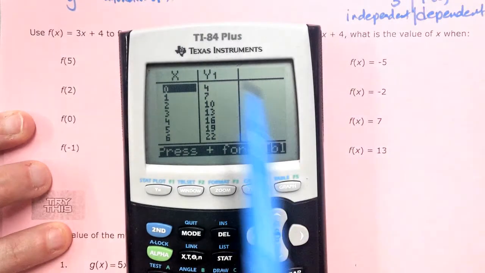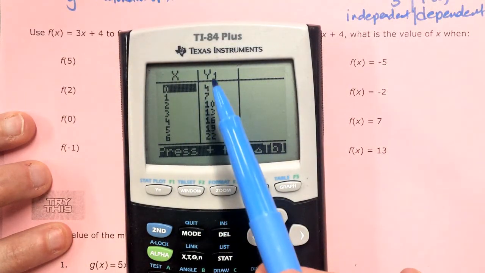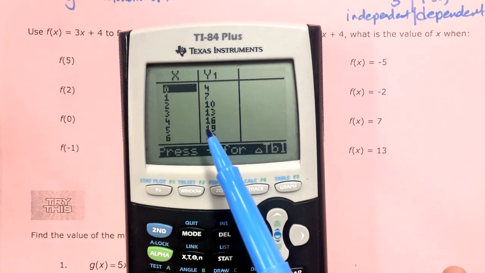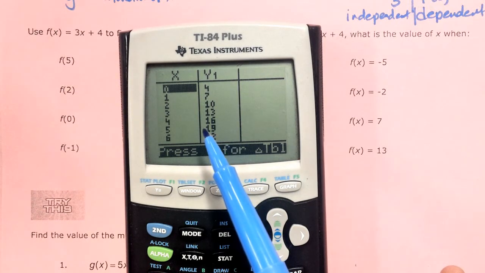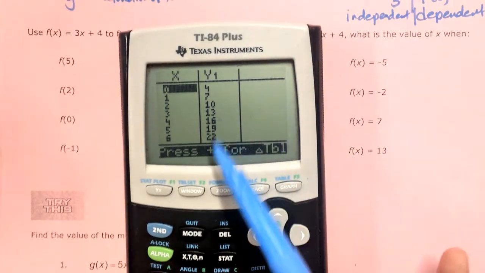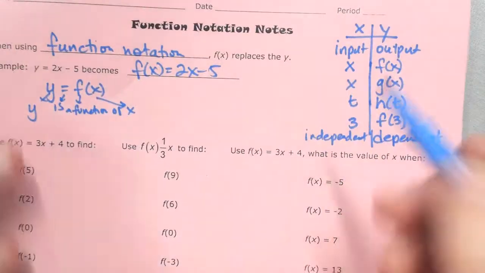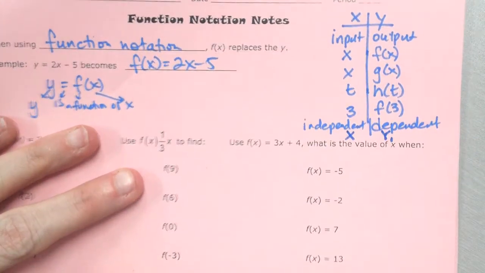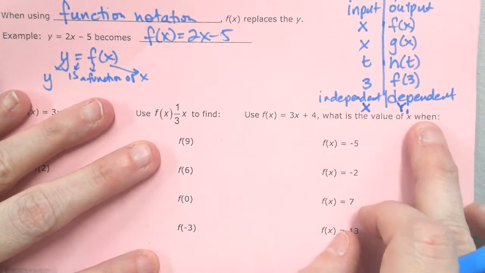So, since x is my input, what would y1 be for our purposes? Go ahead, say it louder. F of x. It would be f of x. y1 would be f of x. So another thing that we can add to our thing here is we have x and y1. So when I'm looking at a table, I'm going to have x and y1.